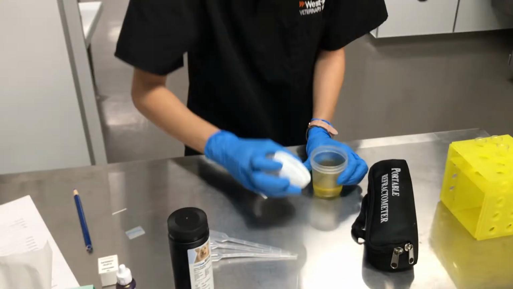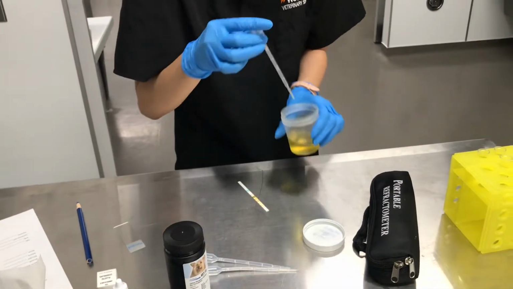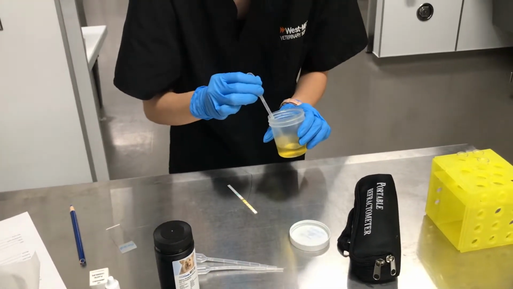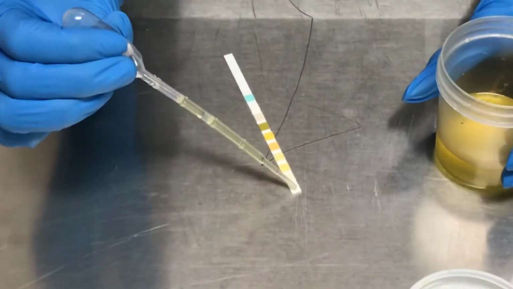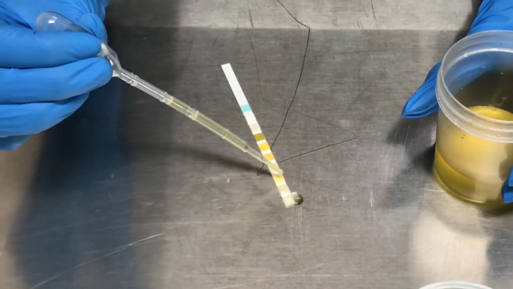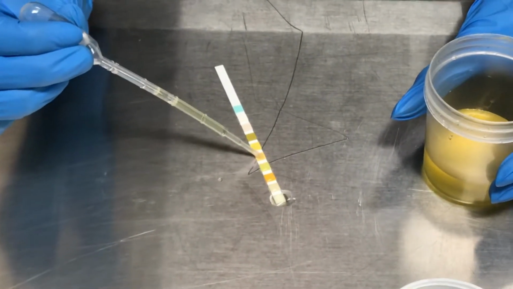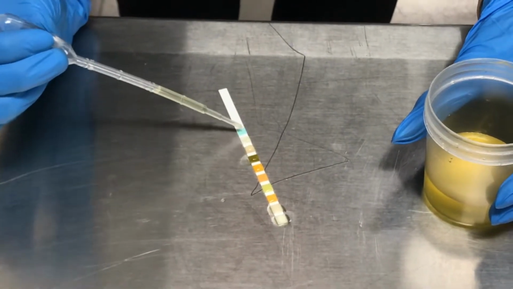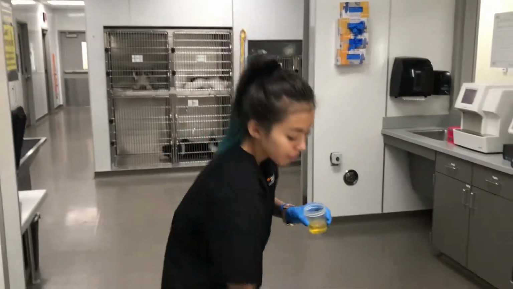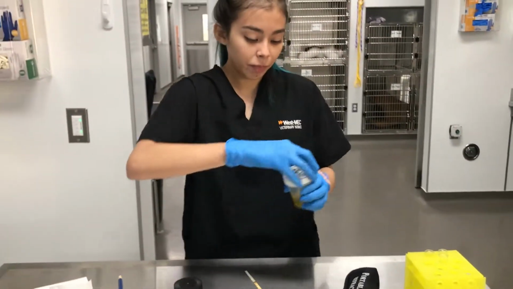And I will collect urine with a pipette and add a drop onto each square. And then I will dispose of this pipette after it's done being used.